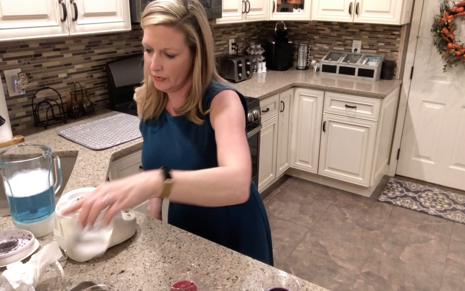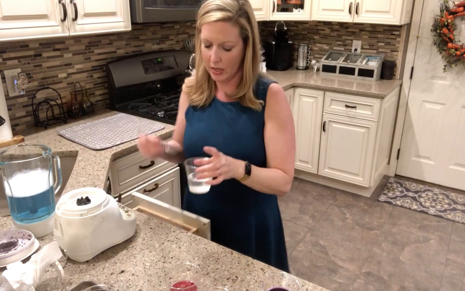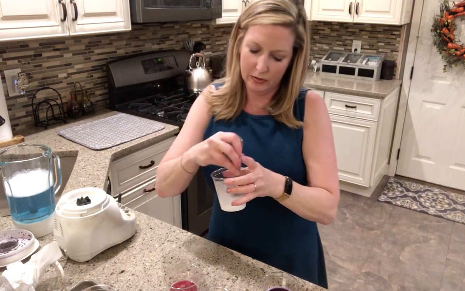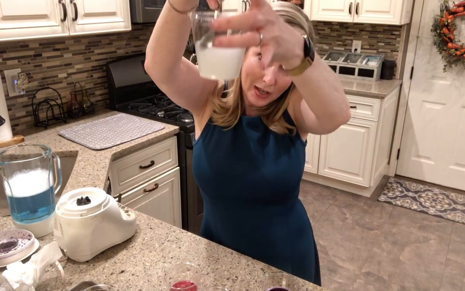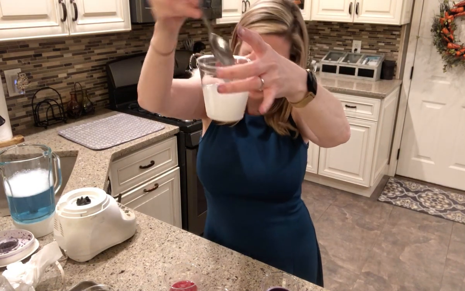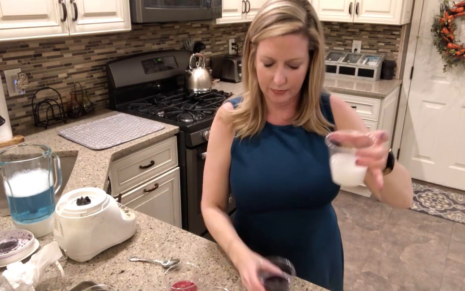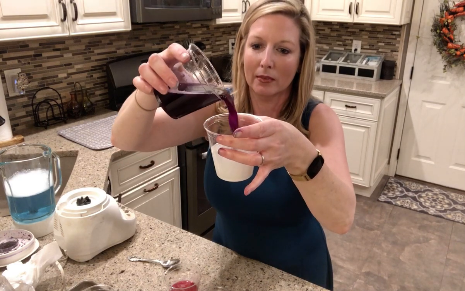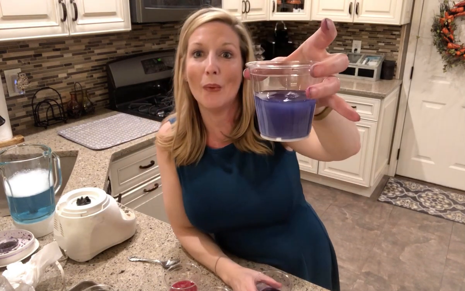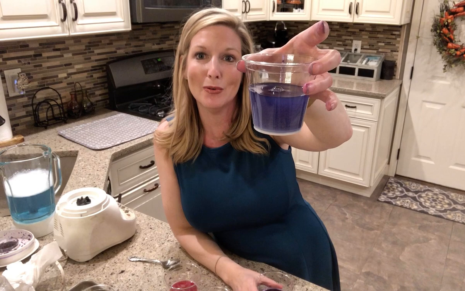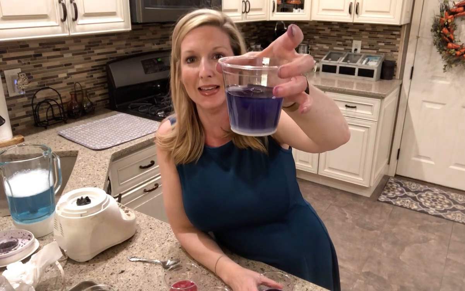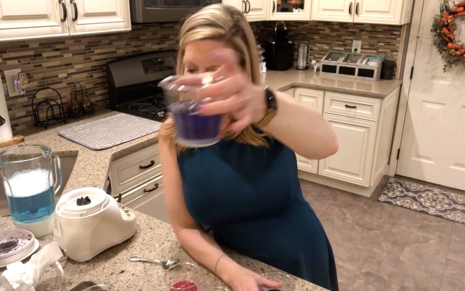How about some baking soda and water? I'm going to stir it up a little. This is baking soda and water here. And let's see what happens with this one. We're going blue here. So we have a blue. So this is going more basic again. So this is more basic.